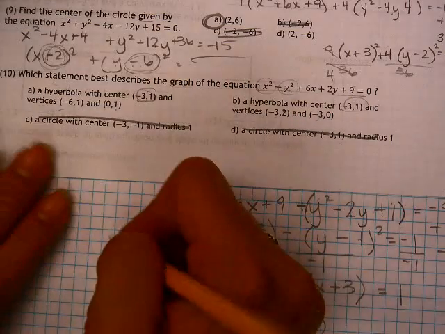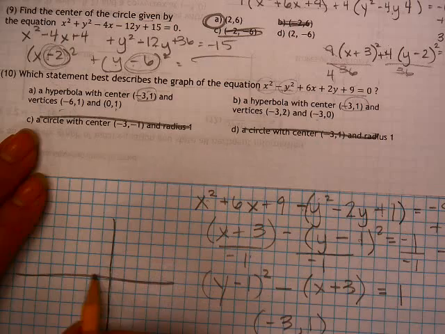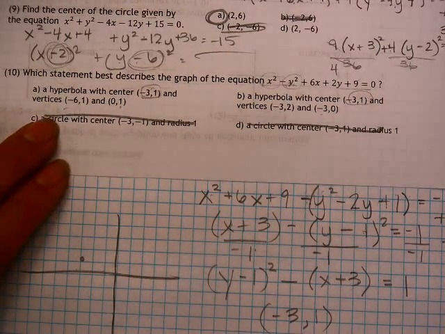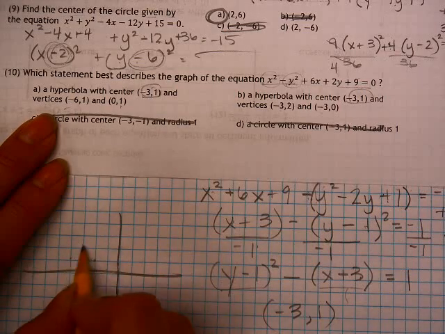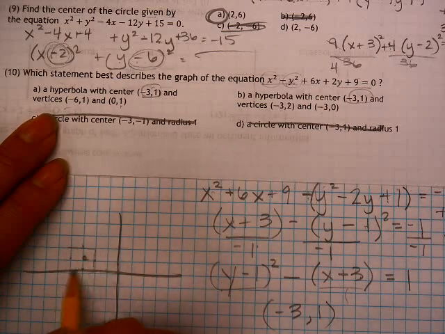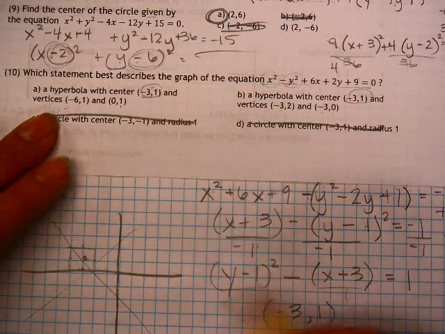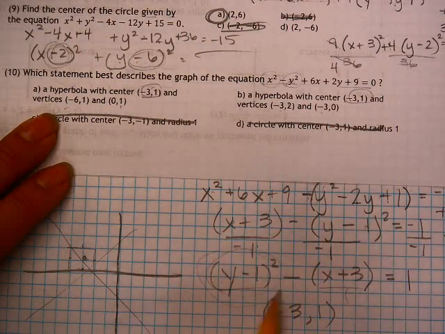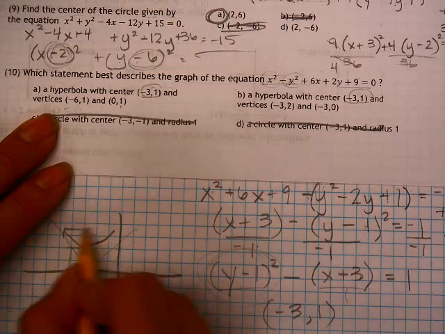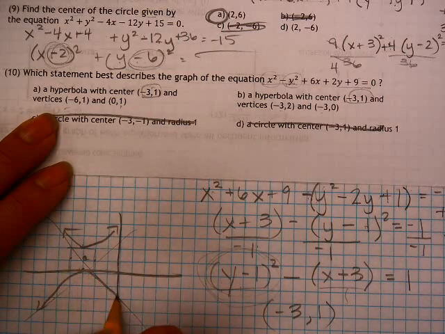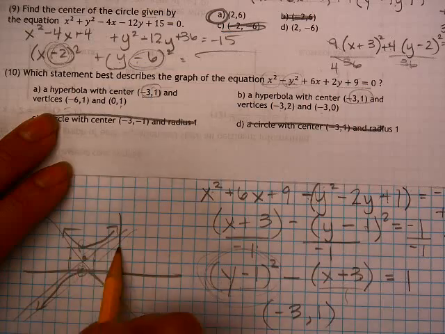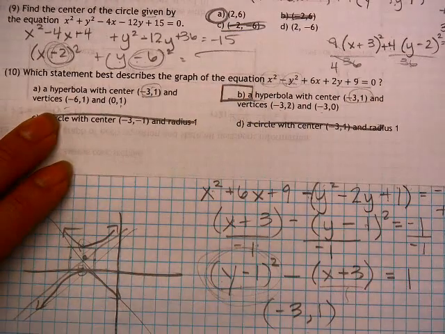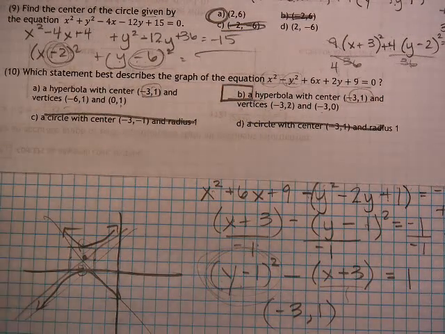And then if I were to graph this, I would have negative 3, 1 as my point, and then I would just go over 1 in every single direction here. So I make my little box. But this time, since the y is positive, I need to go in the y direction. My little lines there are sad, but there we go. And so these are then the vertices, which is at negative 3, 0, and negative 3, 2, which is this guy right there. So that would be the finishing product of that.